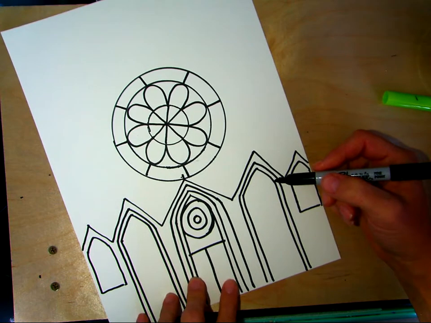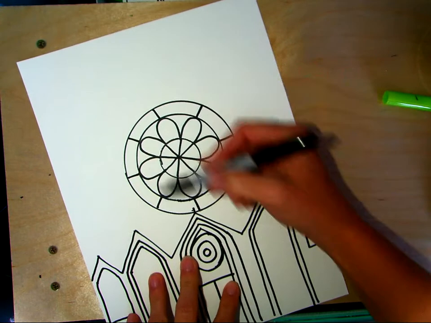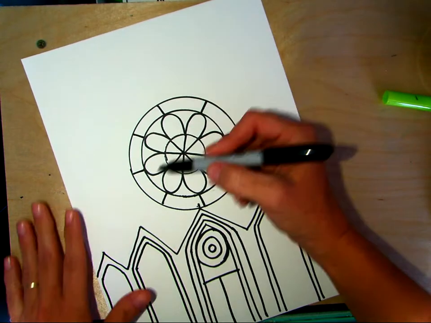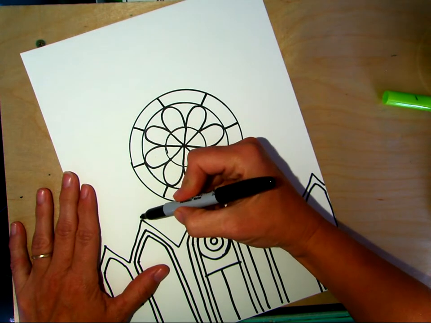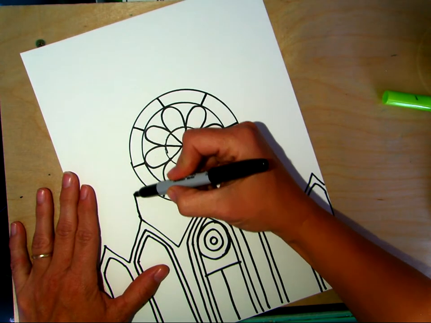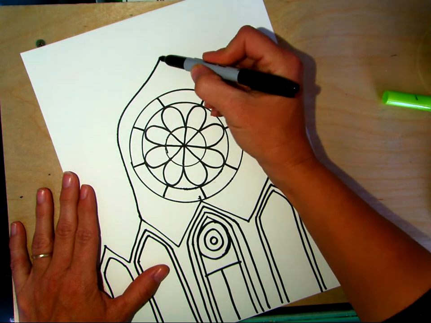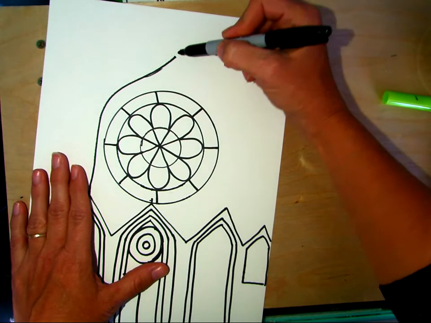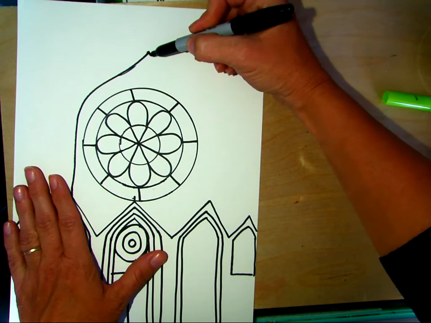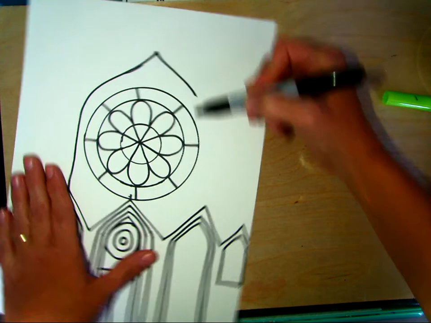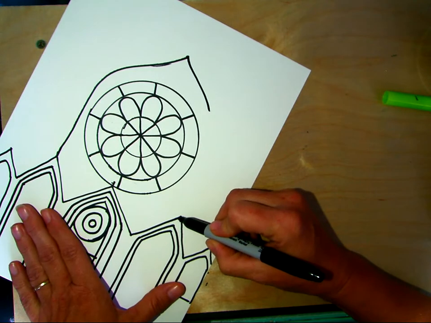that's totally fine. Now, for these two towers on the side, one thing that I did is I went from here up and then created a pointed arch. They don't actually curve in like that. I tend to do that because of the Islamic style of architecture and what I'm used to drawing.